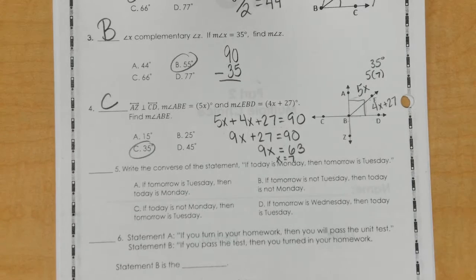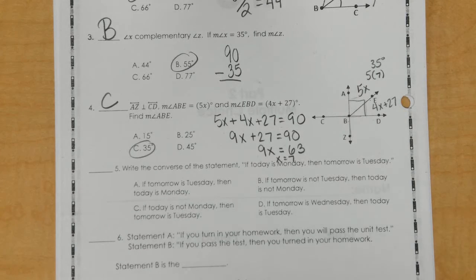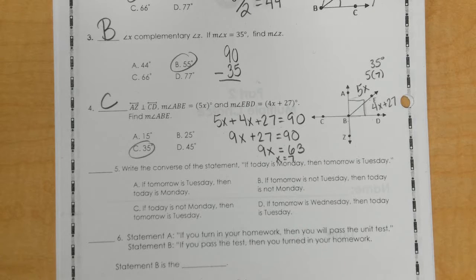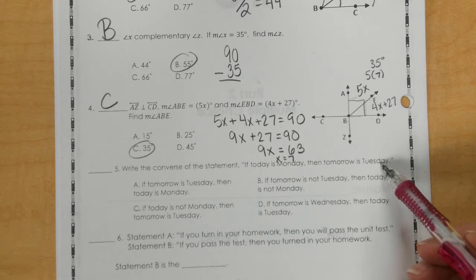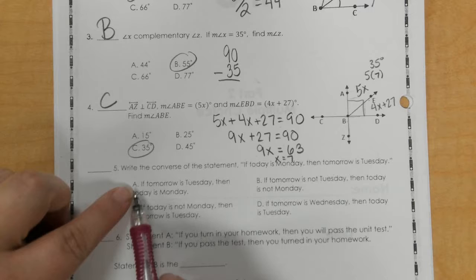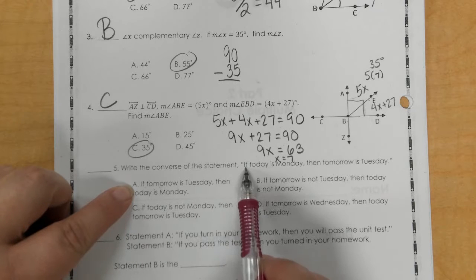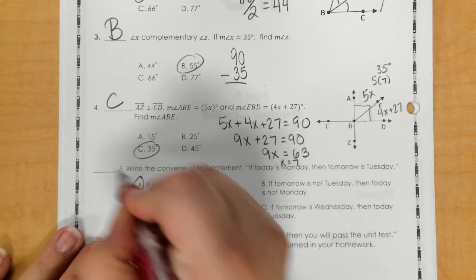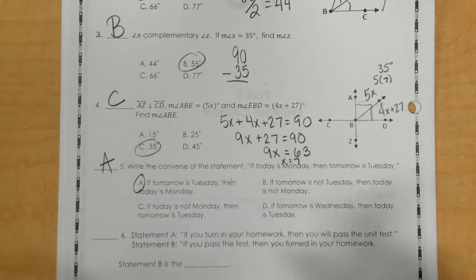Number 5 says, write the converse of the statement, if today is Monday, then tomorrow is Tuesday. So for converse, you are just reversing the if-then. So now the then is first and the if is second. So, if tomorrow is Tuesday, then today is Monday, so A. So we just flip it around.